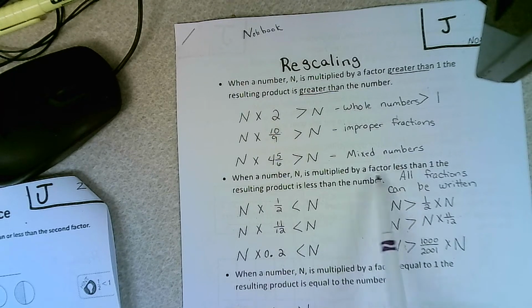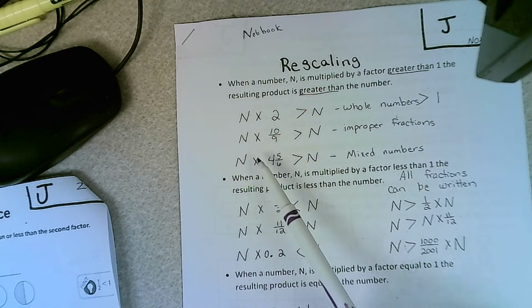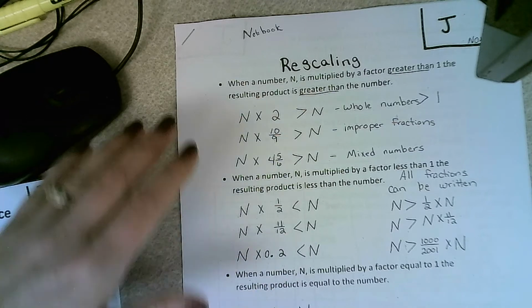Anything multiplied by something less than 1, the product will get less. That's all proper fractions and any decimal with a 0 in front. Proper fractions is any fraction where the top is less than the bottom. Again, the side that's being multiplied is smaller, so no matter which side it is, that side's smaller. Same thing up here. This side would be bigger even if it would have been reversed.